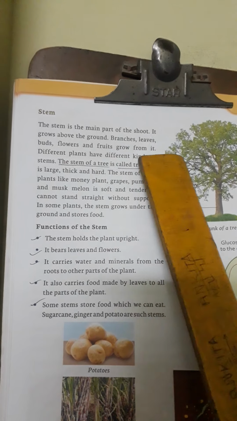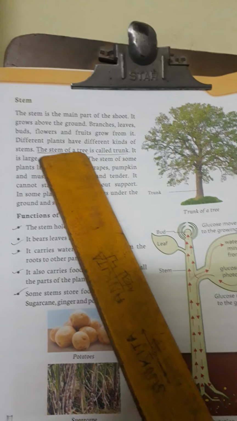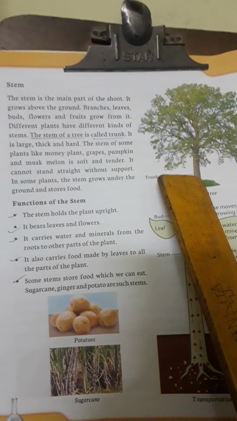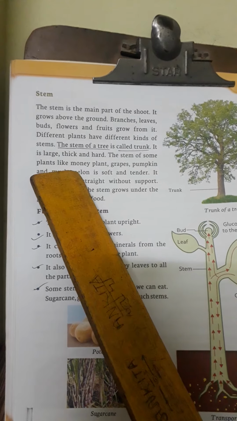Different plants have different kinds of stem. The stem of a tree is also called a trunk. Stem is also known as trunk. It varies from plant to plant. It is large, thick and hard.